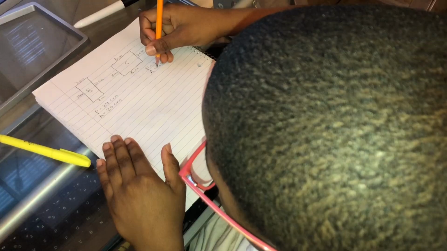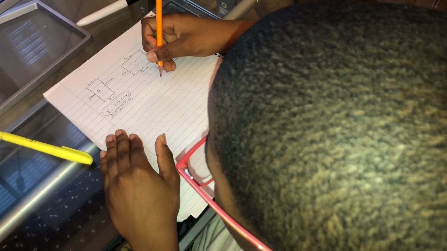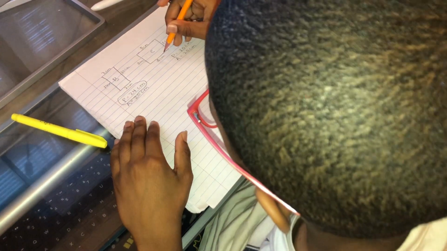Good job. All right, so now we're going to focus and look at our perimeters for both shapes. Which one is bigger, B or C? B, 24 is bigger than 20, so B is bigger. Good job. All right, so now that we circled our larger perimeter, which one of our areas are bigger, B or C? 25 is bigger than 20, so C is bigger.